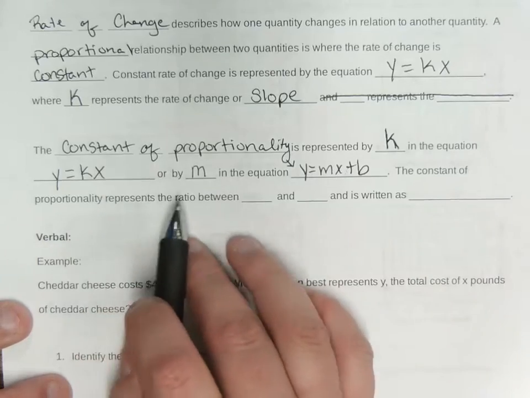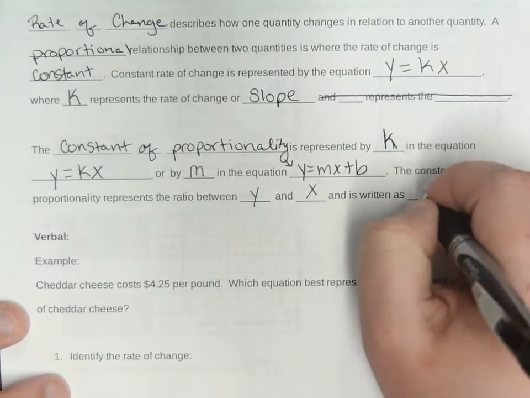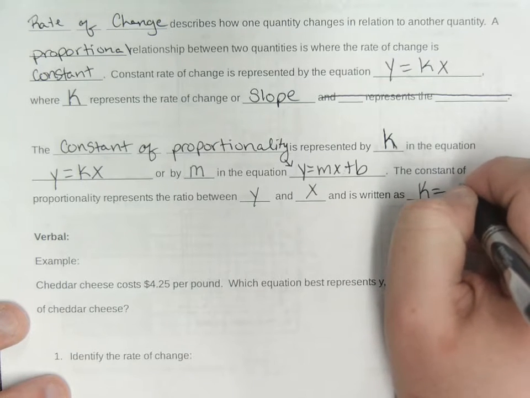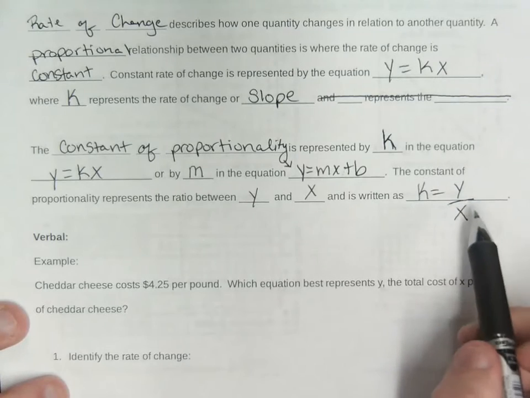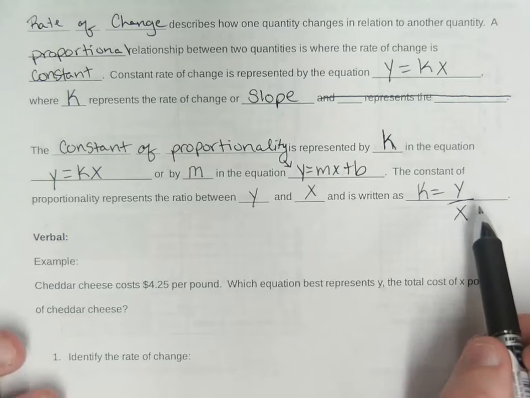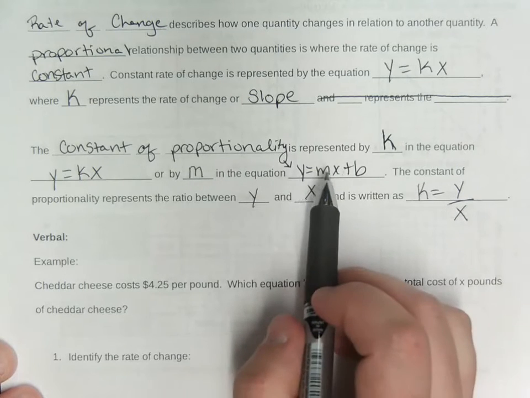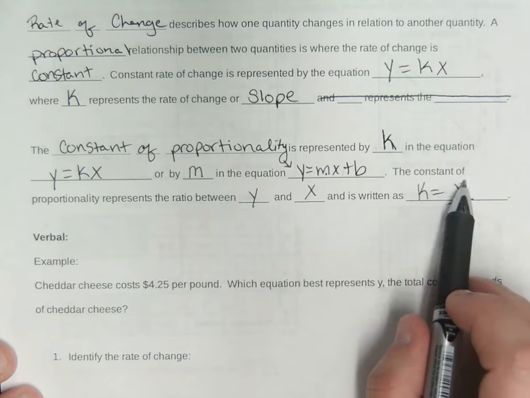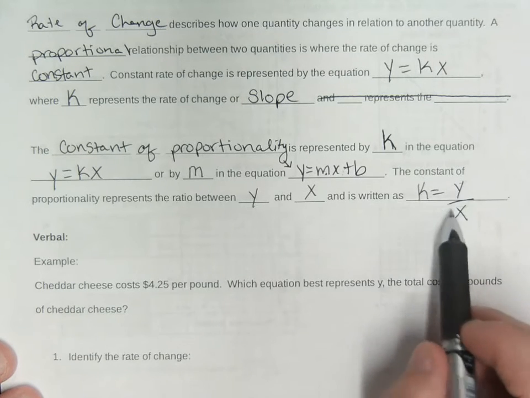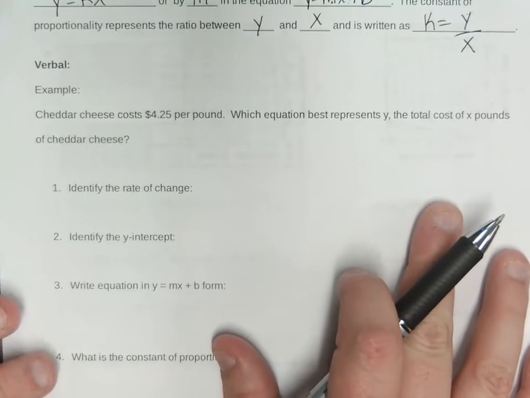The constant of proportionality represents the ratio between y and x and is written as k equals y divided by x. So to find the constant of proportionality, if you have the equation, it would just be the number that's next to the x. But if you don't have the equation, you're just going to divide the y value by the x value, and that'll give you your constant of proportionality. So let's do a couple examples, and I'll show you.